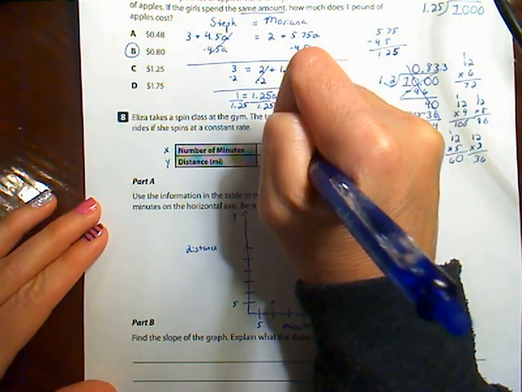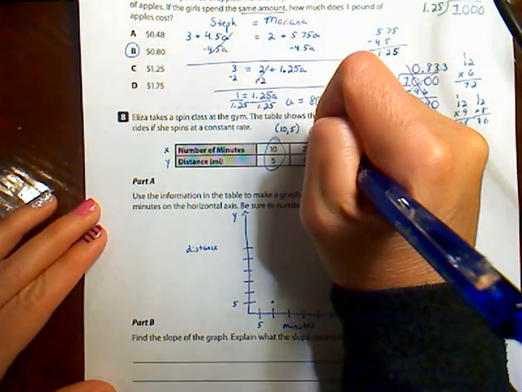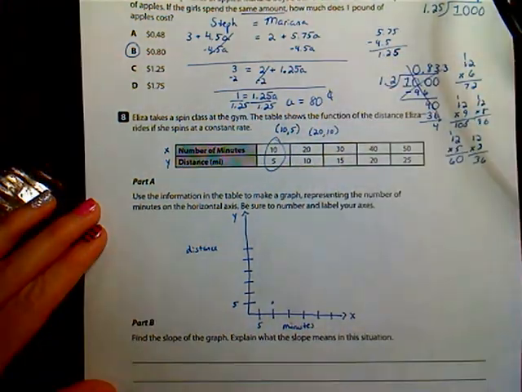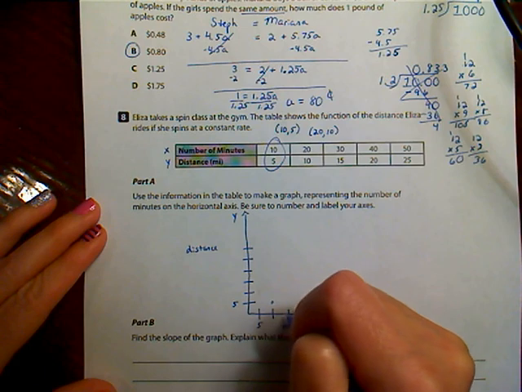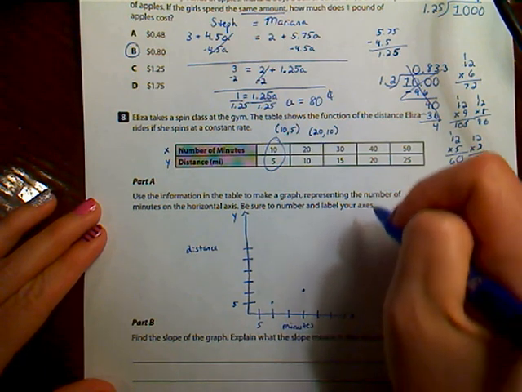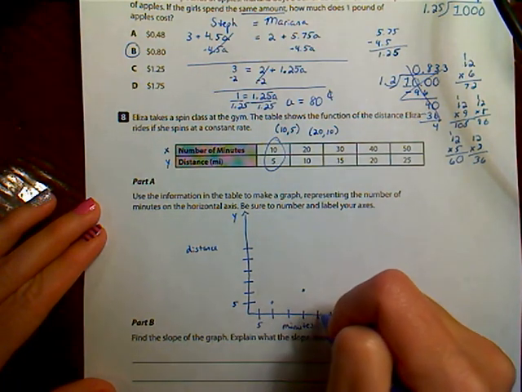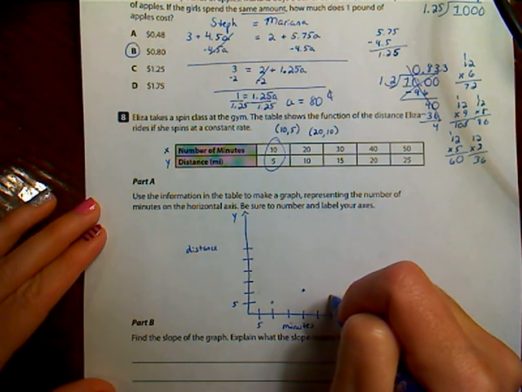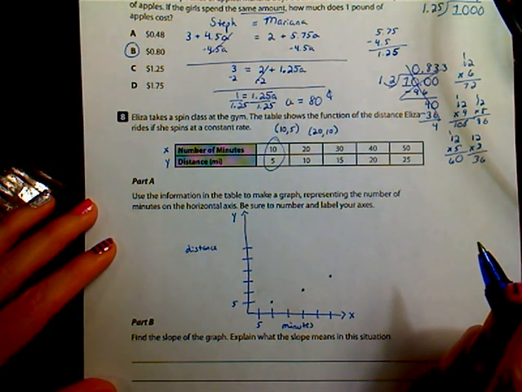Think about your ordered pair like this: 10, 5. And then I've got 20, 10. And then I've got 30, 15. So you can see a constant rate. Constant means it's going to be linear.